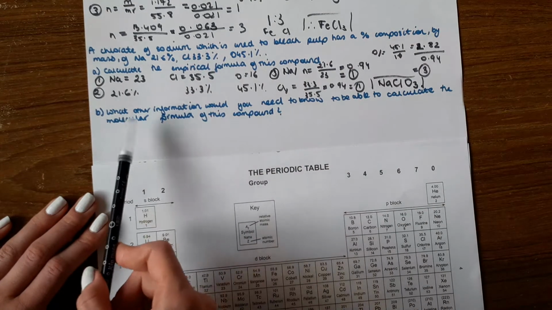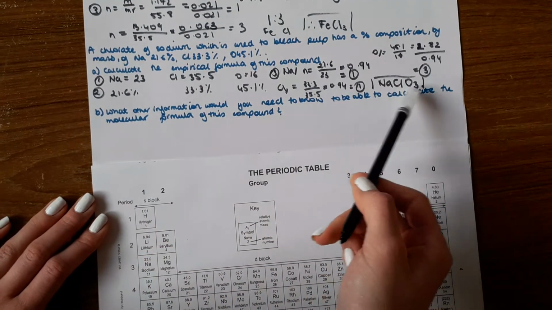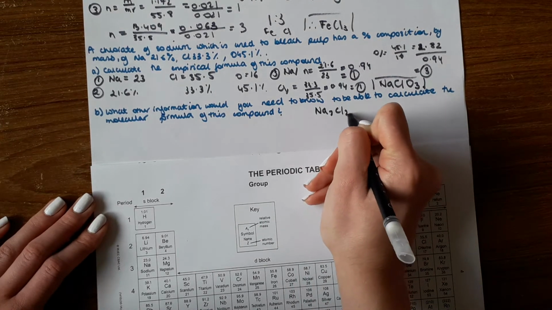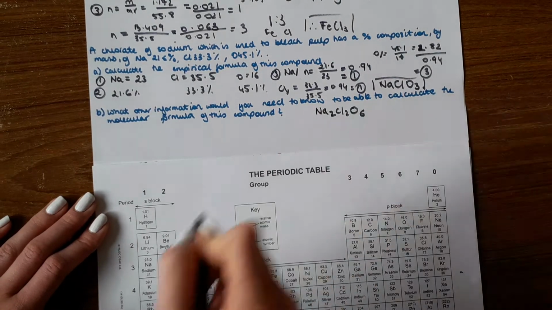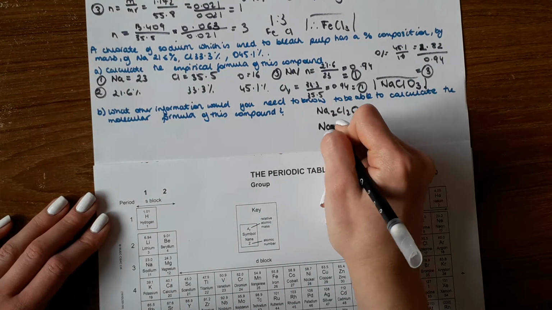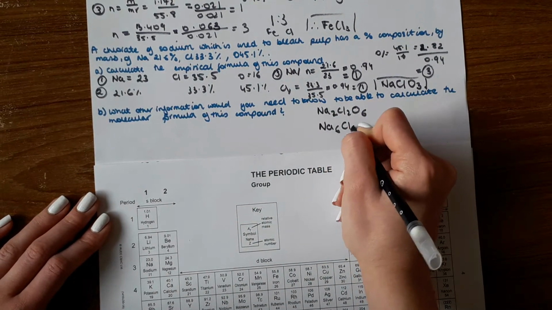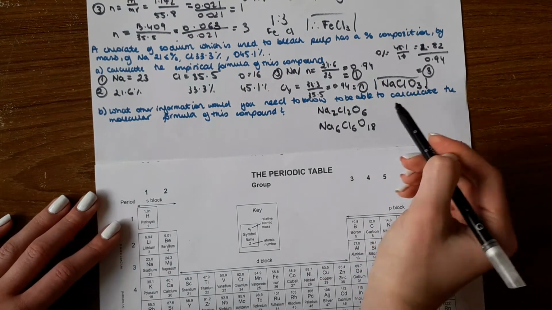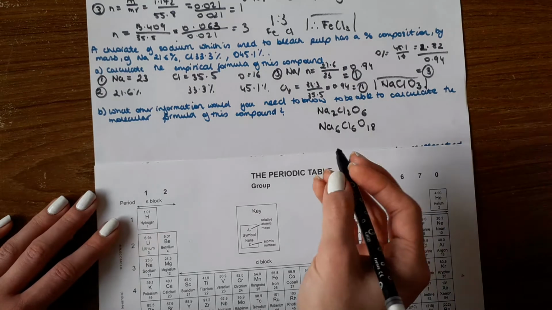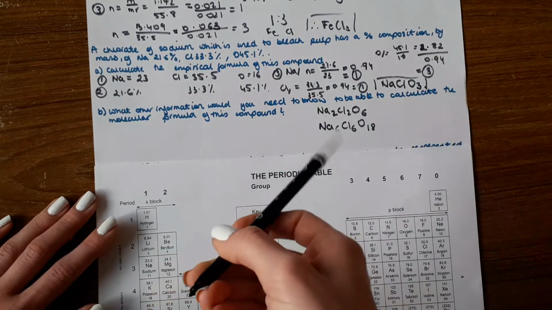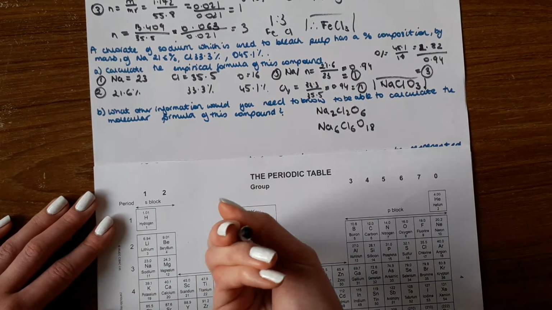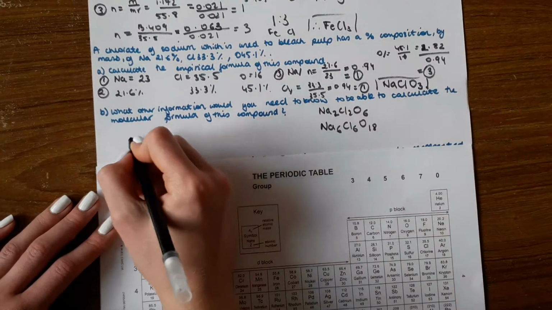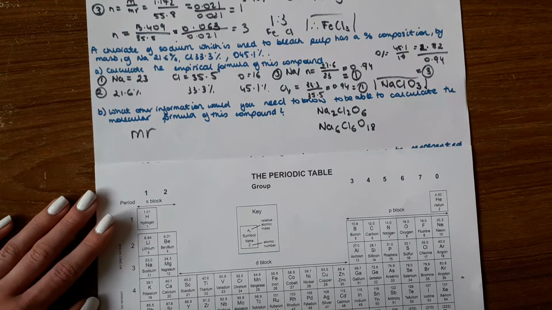So, what other information would we need? This could look like this, everything times by 2. But it could also look like this, everything times by 6. So, in order to be able to show the molecular formula, we would have to know the MR of the compound to know how many times it would have to be multiplied. So the answer is the MR.